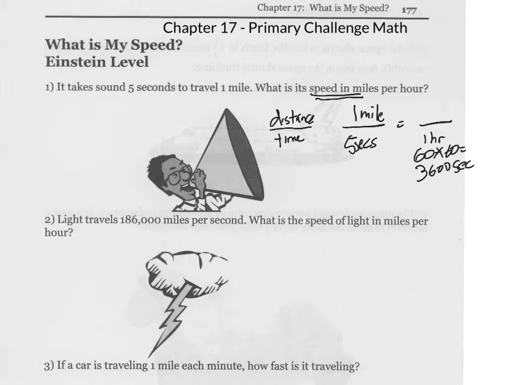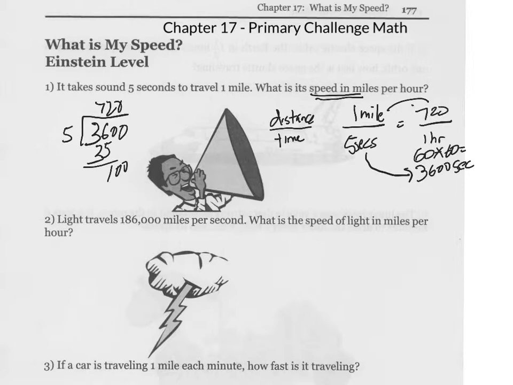So if we can figure out how many 5-second chunks we have in 3,600, that'll tell us how many miles we have. Well, how can we do that? That's a division problem. So the 3,600 seconds is divided up into 5-second chunks, because each 5-second chunk we go a mile. If we have 3,600, we can share out 35 of them. We have 100 left. Be 20. So there'll be 720 chunks of 5 seconds, so we'll be able to go 720 miles.